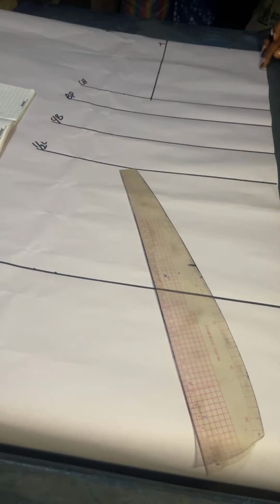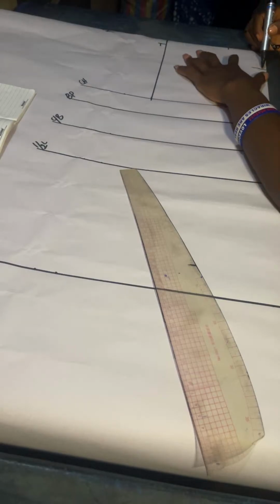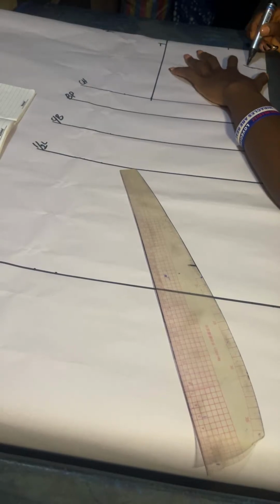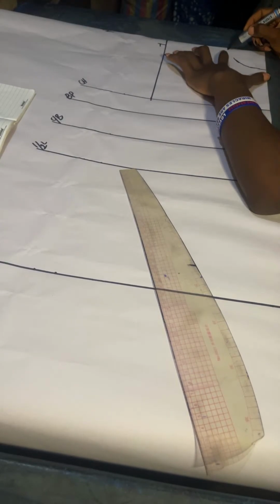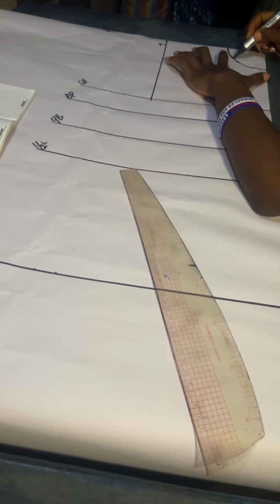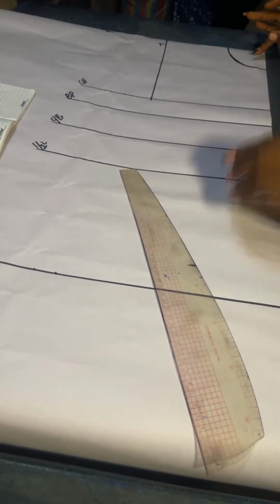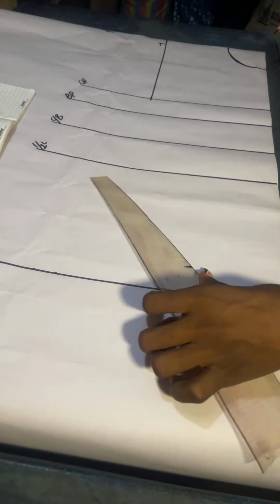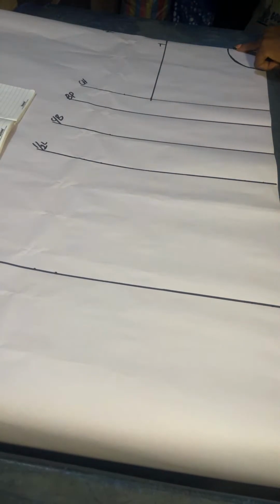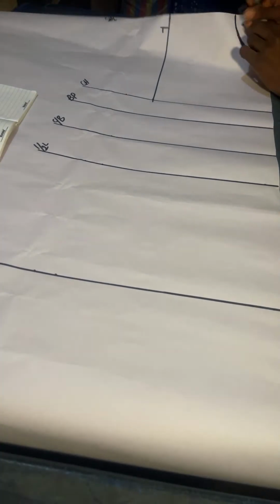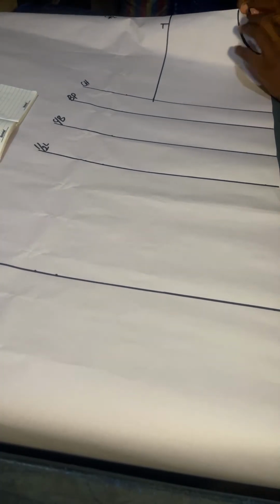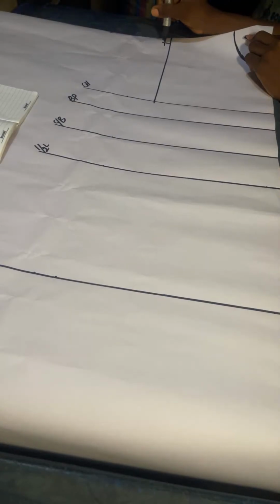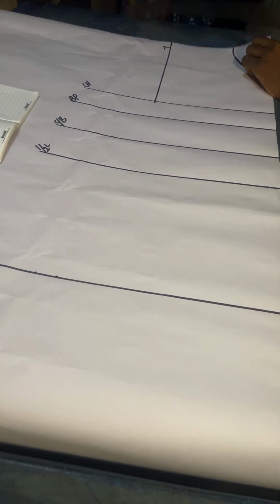So now you're just going to go ahead and connect this. I don't have all my French curve here, so I'll just be doing this with my hand. You can actually go ahead and get your French curve and then curve it. So this is for the neckline of the front. Then from this tip now, from this 3 inches neckline, you go ahead and connect it to this half inch that you have here.